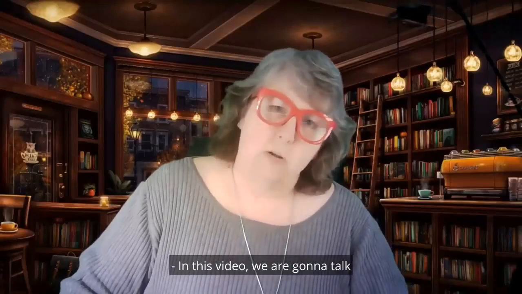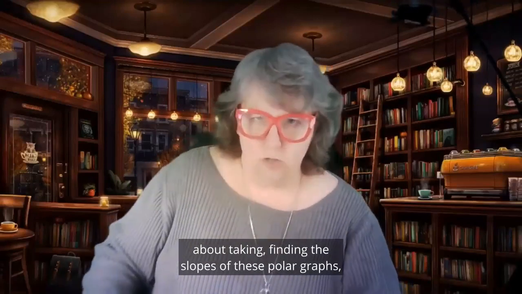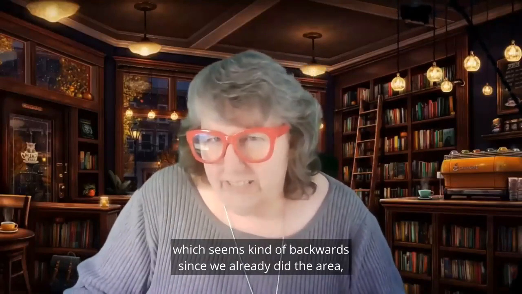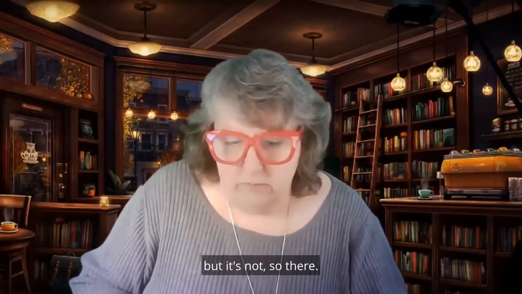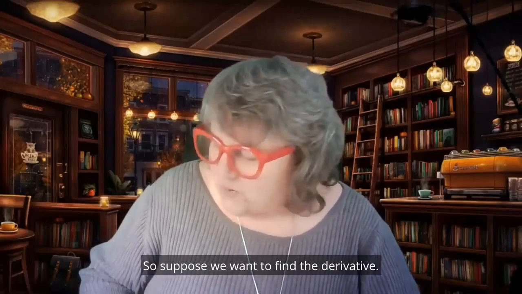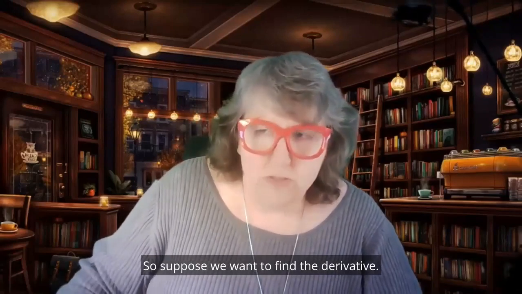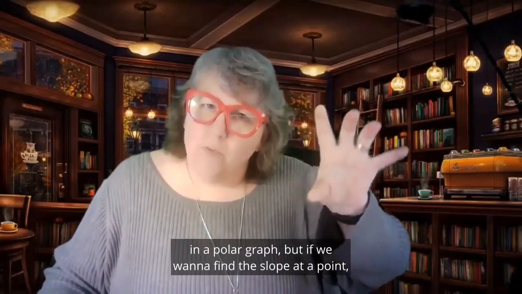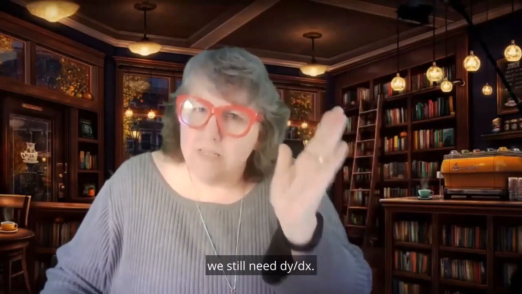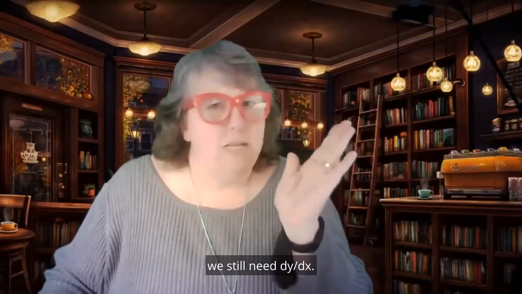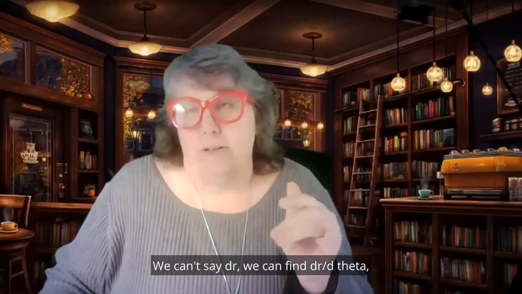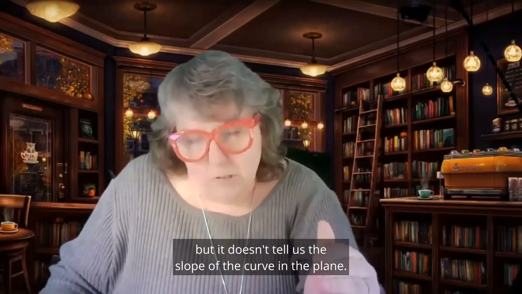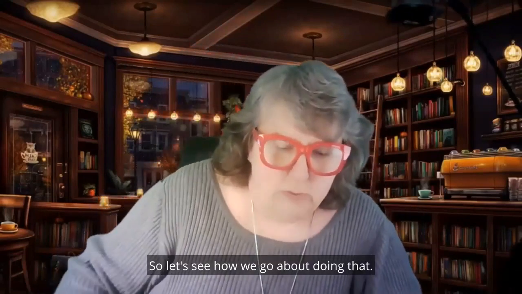In this video, we're going to talk about finding the slopes of these polar graphs, which seems kind of backwards since we already did the area, but it's not. So suppose we want to find the derivative. We've graphed all these polar coordinates in a polar graph, but if we want to find the slope at a point, we still need dy/dx. We can't say dr; we can find dr/d theta, but it doesn't tell us the slope of the curve in the plane. So let's see how we go about doing that.